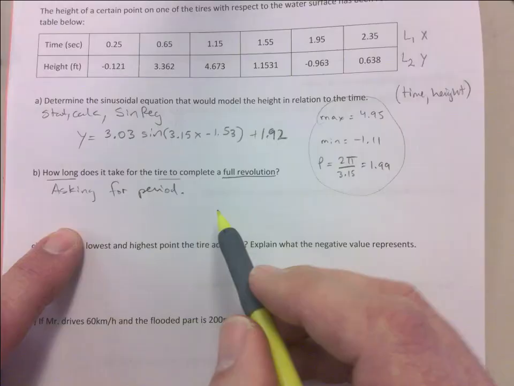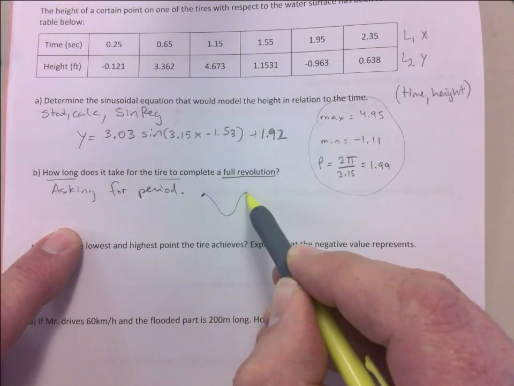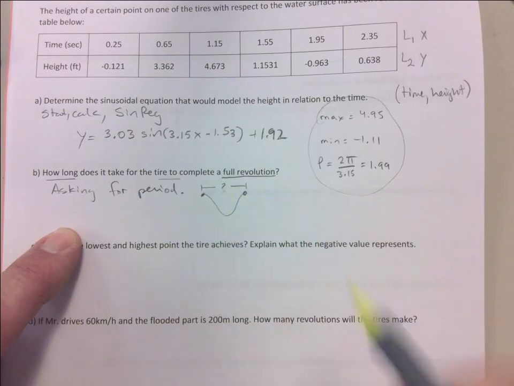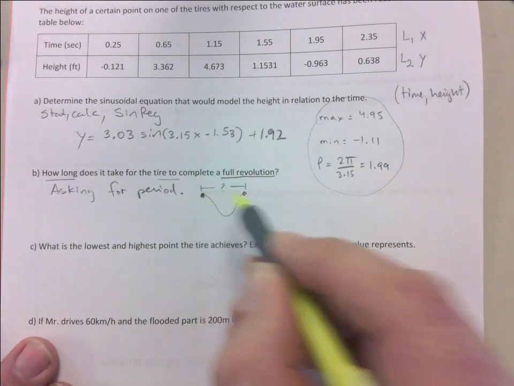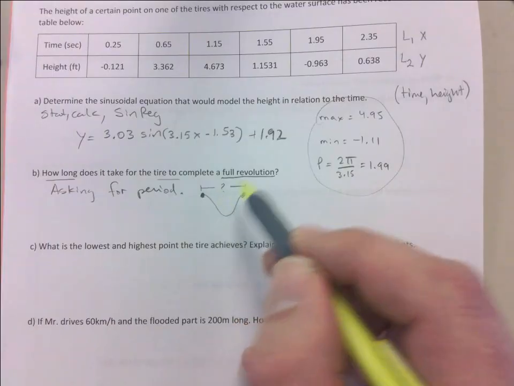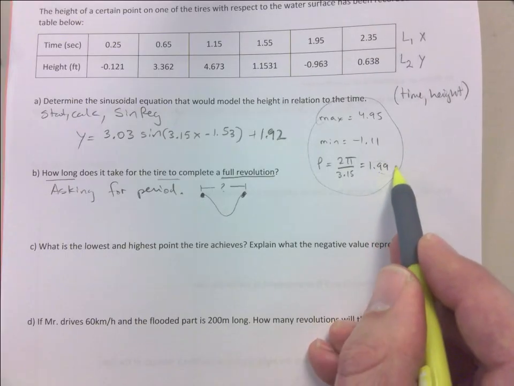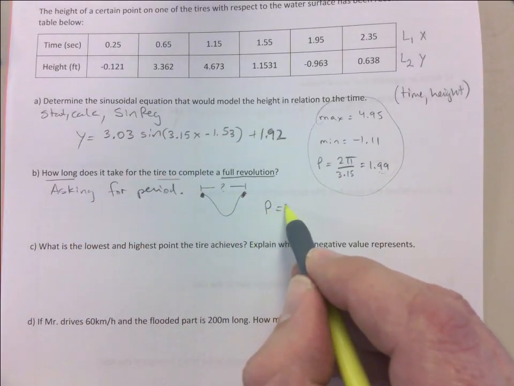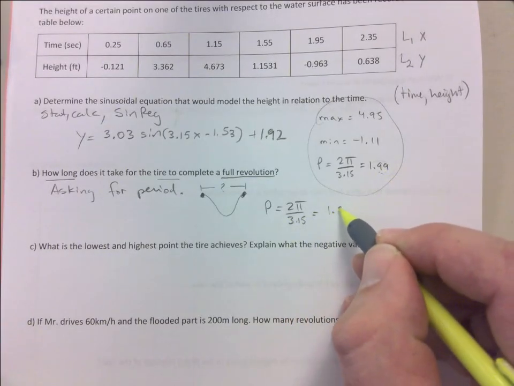Okay? It's asking you, if you know the highest and you go to the lowest and back to the highest, it's asking for this. Looks like a smiley face. You can probably do a cartoon out of that one. Or like a frog, a king frog, I don't know. So this is what we're asking. We already found that actually, guys. Because we have our equation, we can just go period is 2 pi divided by 3.15. We already know that it's 1.99.